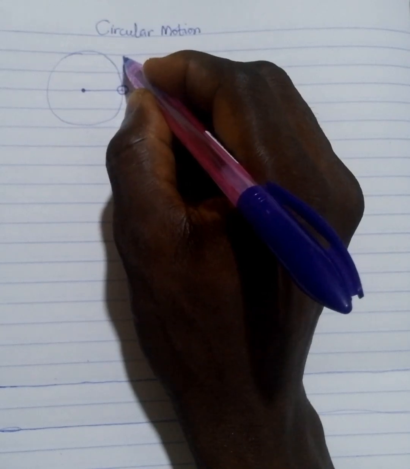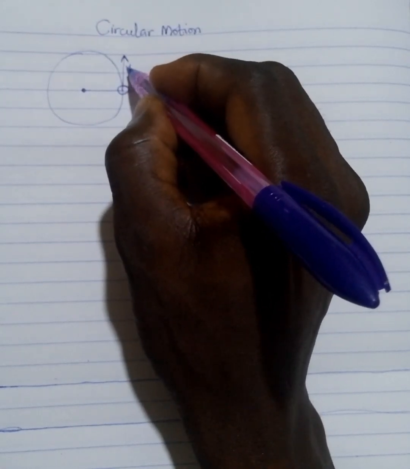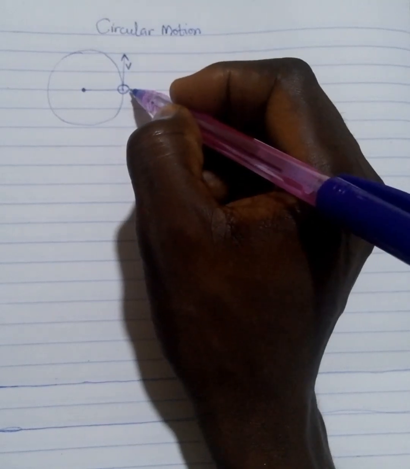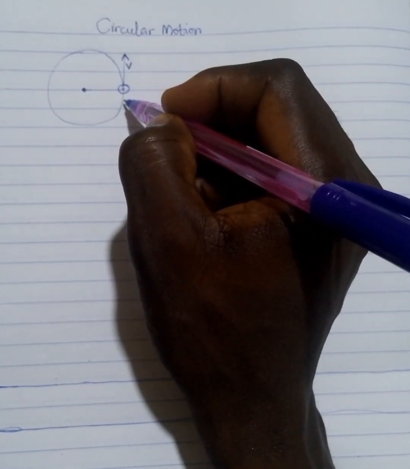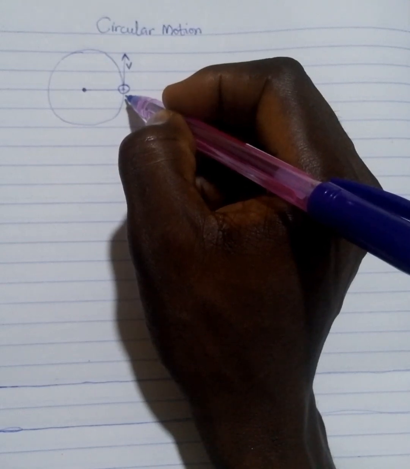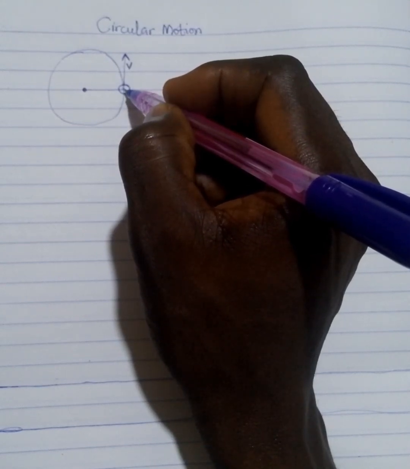At this point, the stone will have a velocity in this direction. This will be the velocity of the stone at this point. This is because the velocity is always tangential to the circular path.